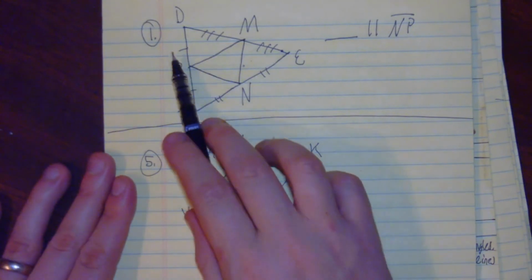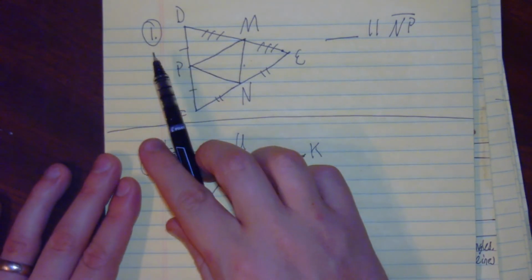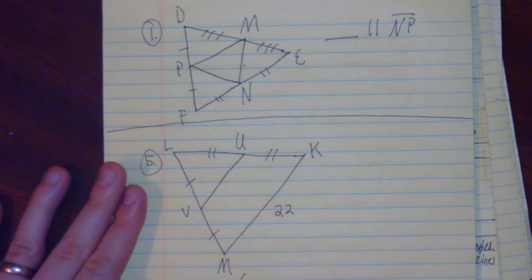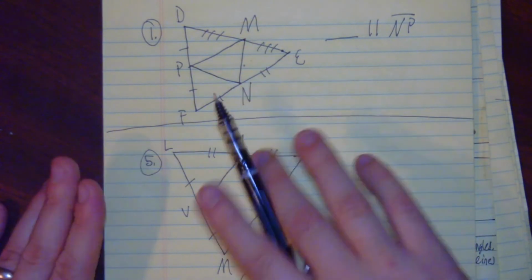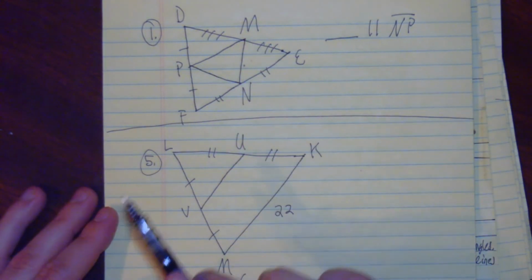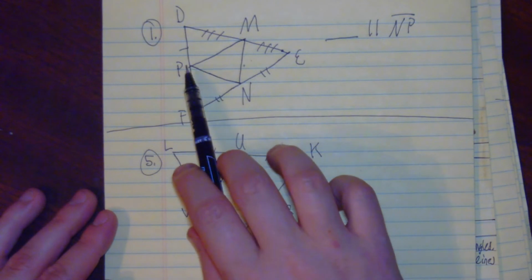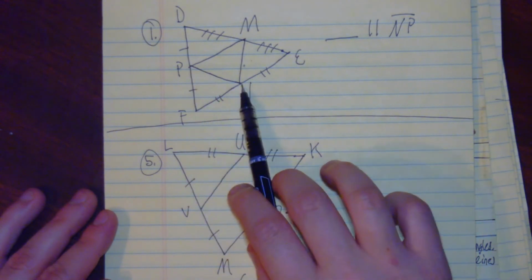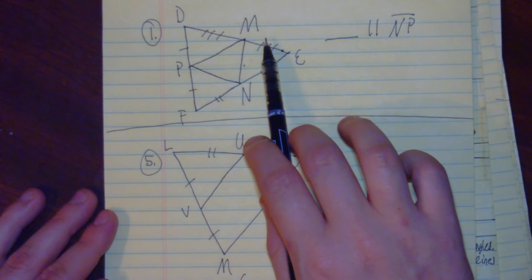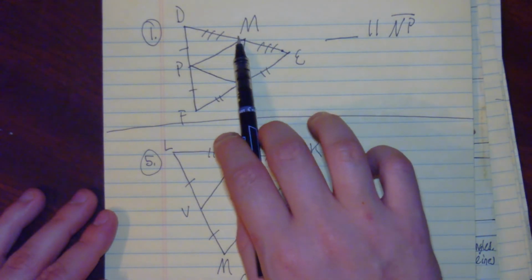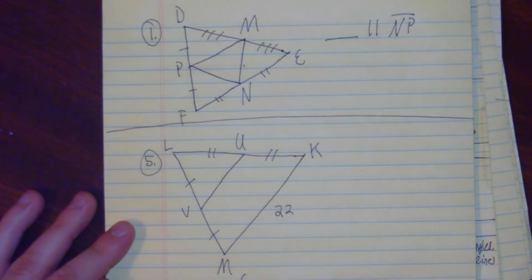We're going to look at 1 through 9 today. Number 1 gives us a multitude of things going on. P, M, and N are all mid-segments. So that means DP is equal to PF, FN is equal to NE, and EM is congruent to MD. So we're going to use our different properties given this information.